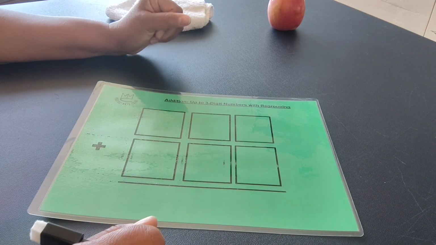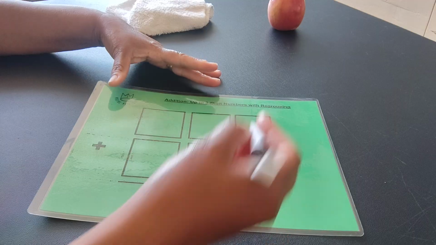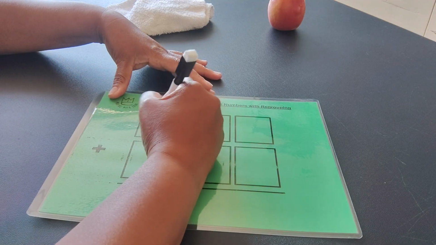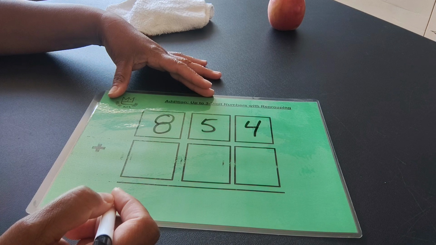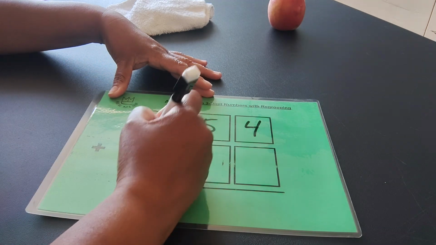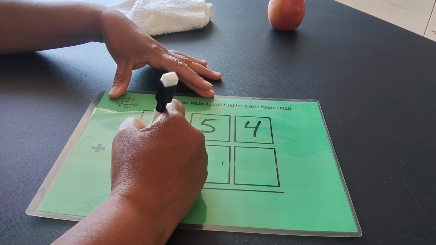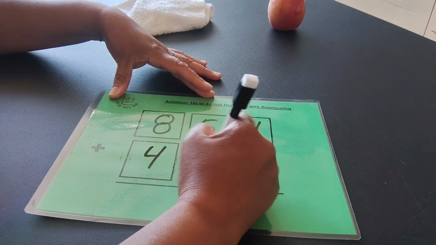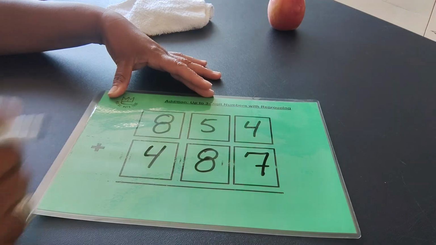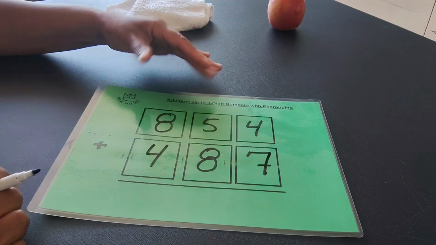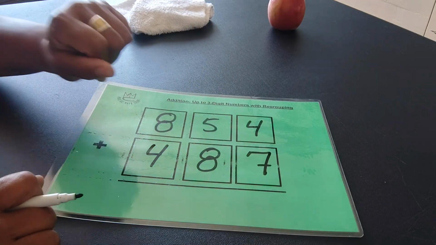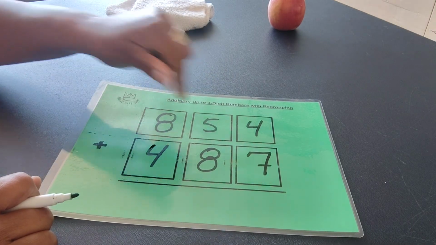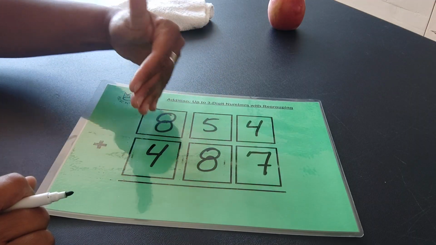All right, now, let's try 854 plus 487. So, okay? So again, no one's going to do this in their head. You're going to do the algorithm, okay? Perform the algorithm, column by column.